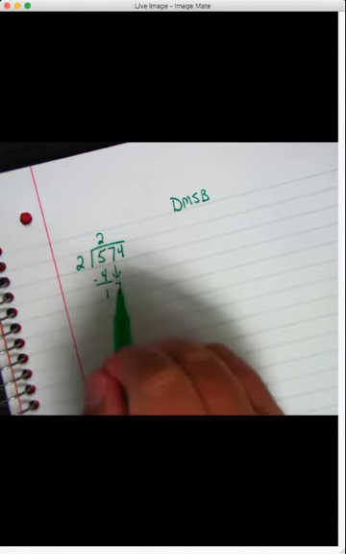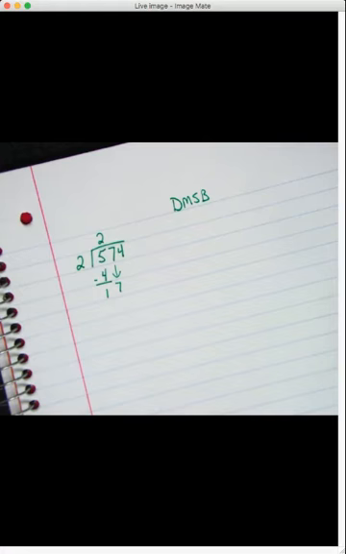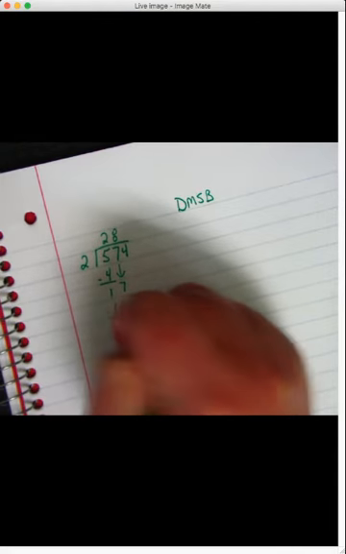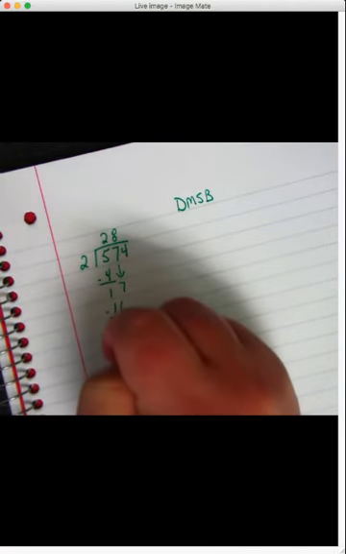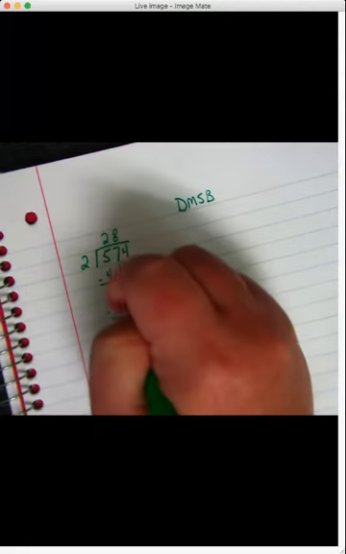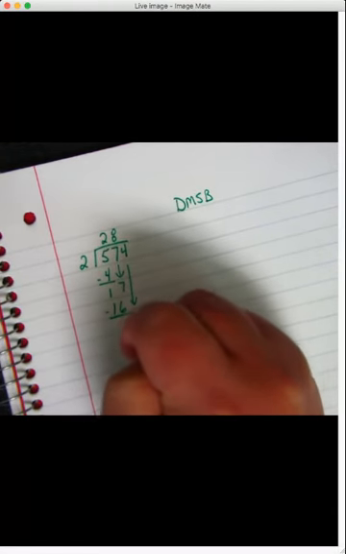Daddy divide. 17 divided by 2. Got to know those facts. It's 8. 8 times 2 is 16. Mama multiply. Sister subtract. 17 minus 16 is 1. Brother bring down the 4. And now we start all over. We have 14 divided by 2. 14 divided by 2 is 7. Mama multiply. 7 times 2 is 14. Sister subtract. And we have nothing left over.